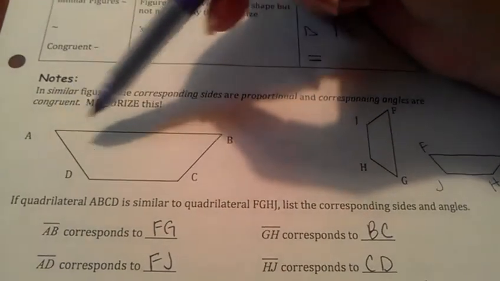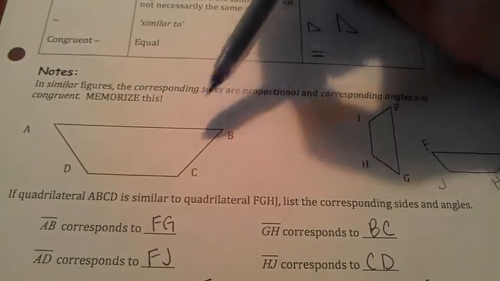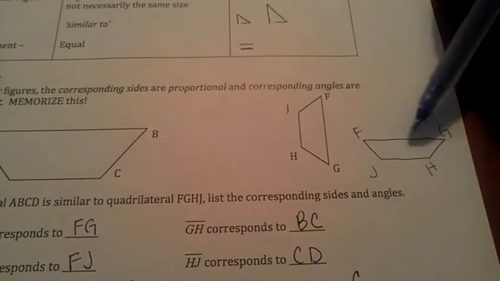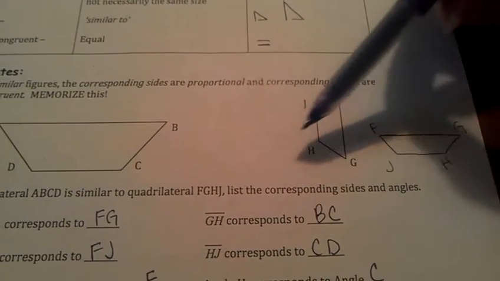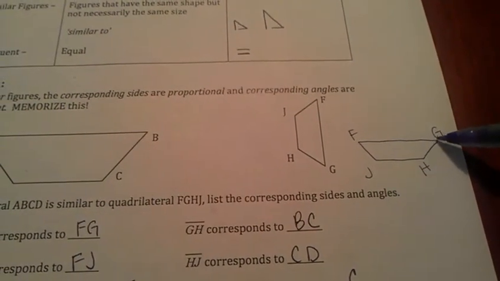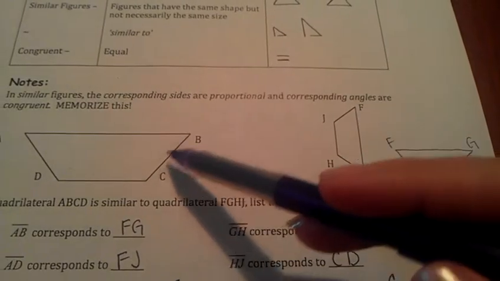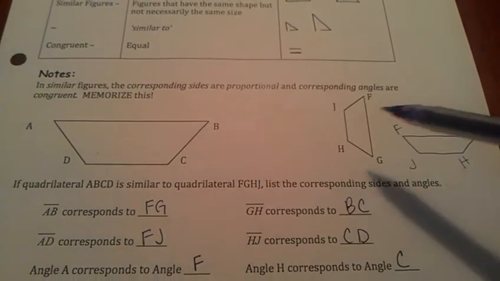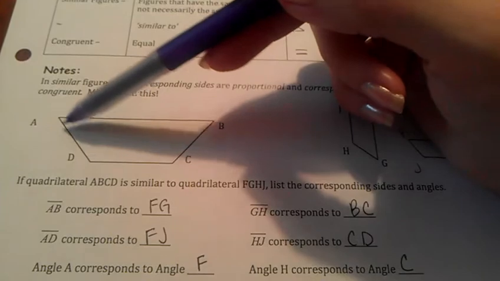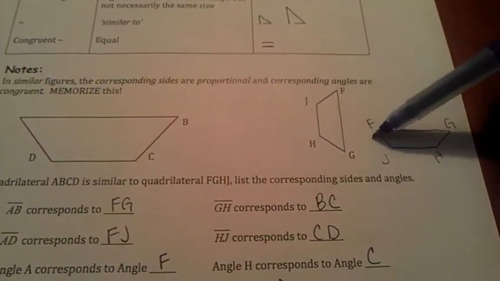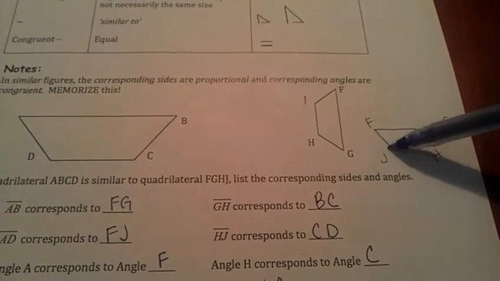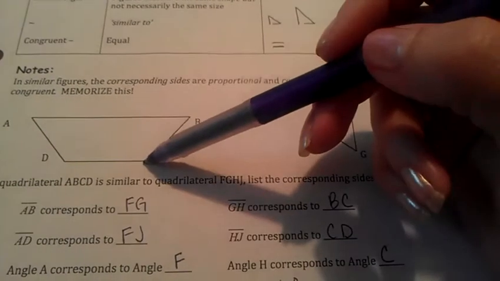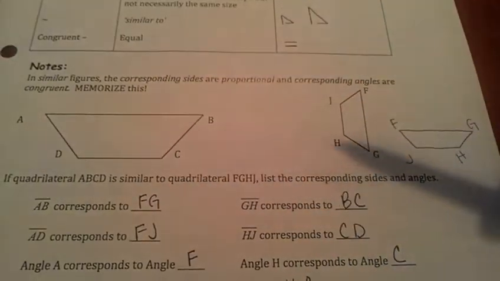Side AB, that's this side right here, it's the long base, corresponds with, over here, FG. It's the long base. Corresponding GH, GH is over here, it's this slant side over here, it corresponds with BC. AD, AD is this slant side over here, and it corresponds with FJ. HJ, HJ is right here, it's the short base, and it corresponds with the short base over here of DC. Those are corresponding sides.